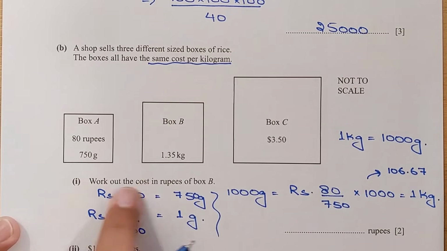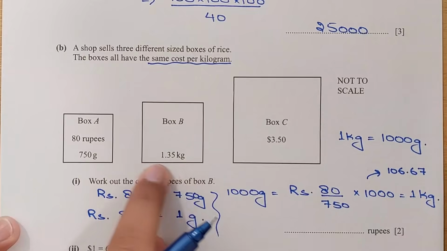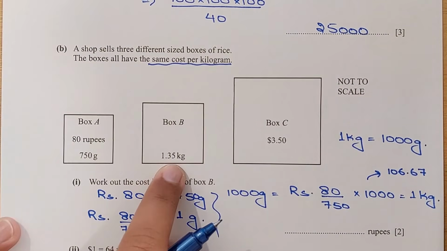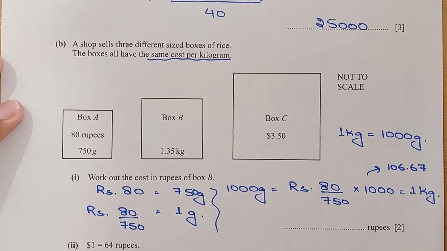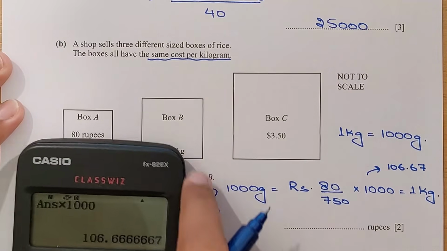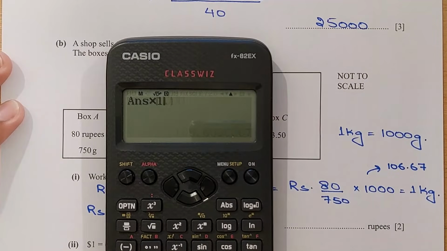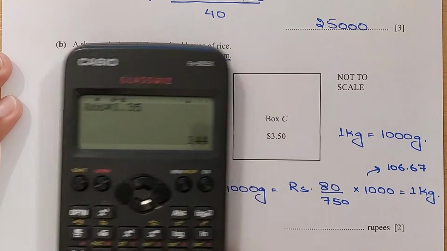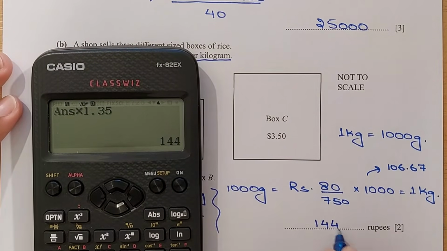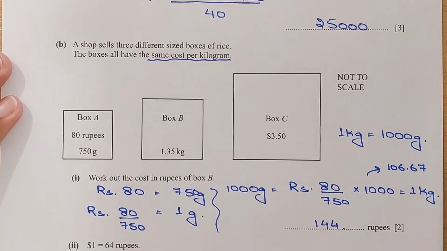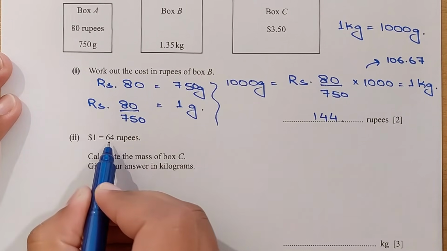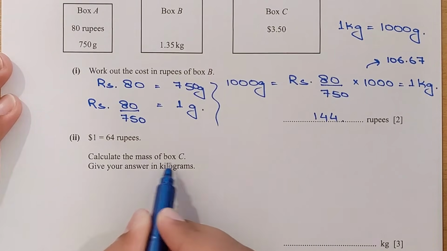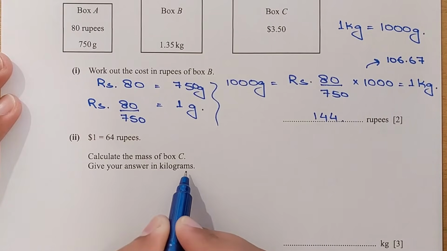Now for box B, work out the cost in rupees. Box B is 1.35 kilograms. This is the cost for 1 kilogram, and we need the cost for 1.35 kilograms, so we just multiply this by 1.35. That is 144 rupees for the cost of box B, because it is 1.35 kilograms. Now moving to the second part, $1 is 64 rupees. Calculate the mass of box C. Give your answer in kilograms.